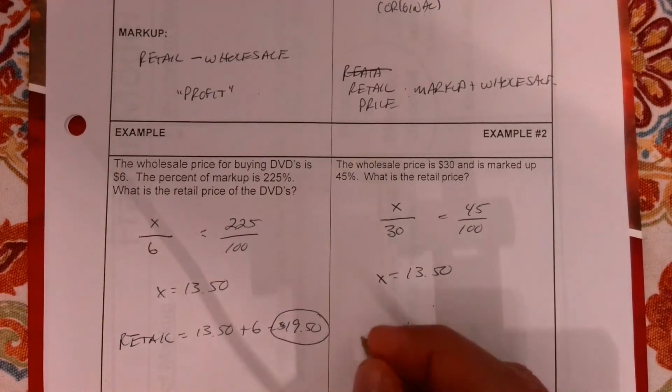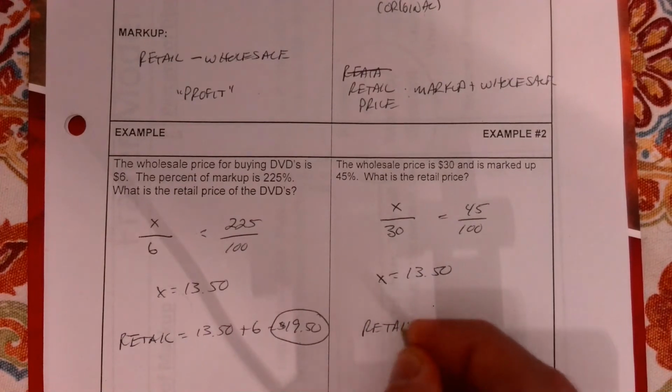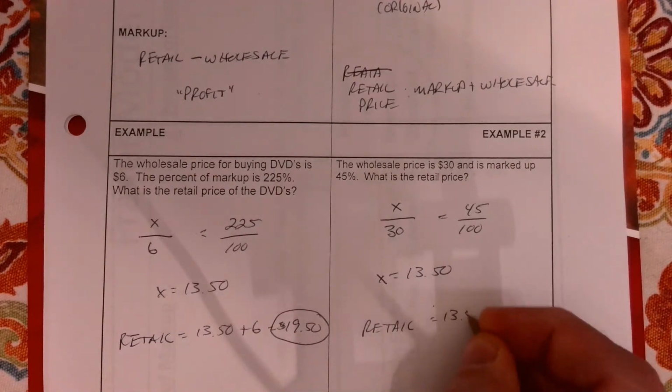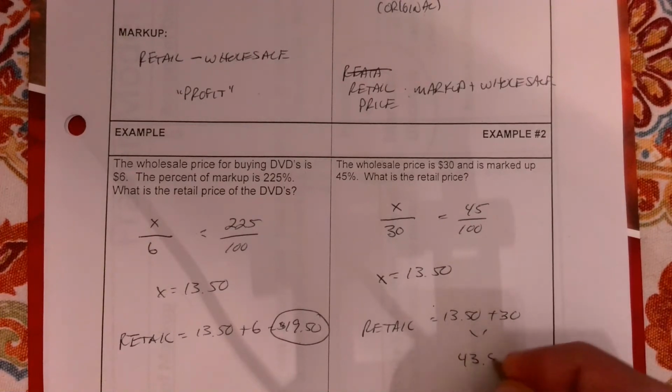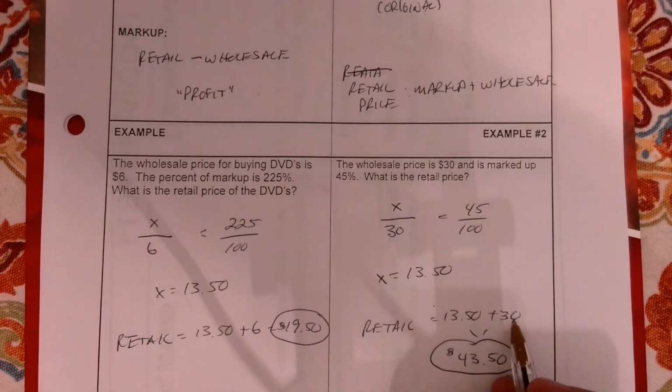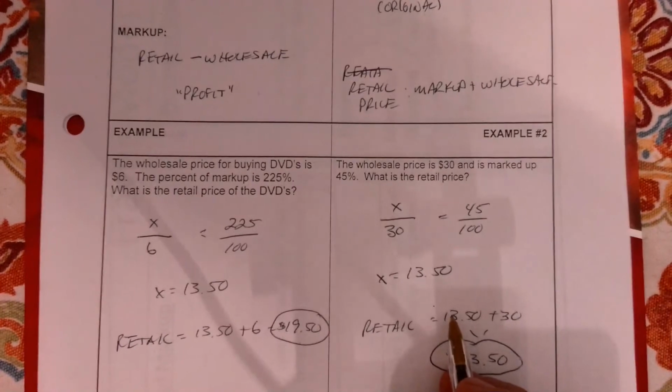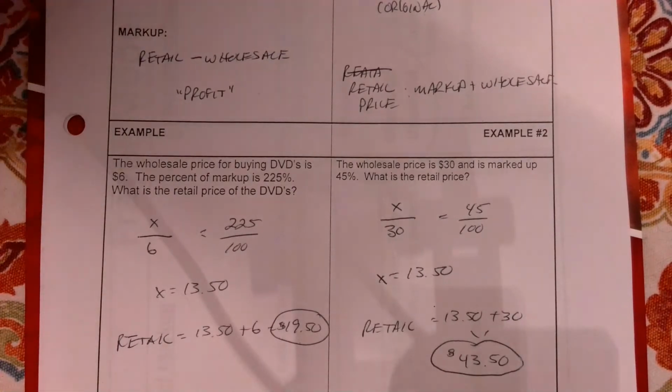So the retail price, well, we add those two together. So $13.50 plus 30 equals $43.50. That's how much they're going to sell it to you for, so they can make their $13.50 profit, plus the cost that it costs them. All right, next one.